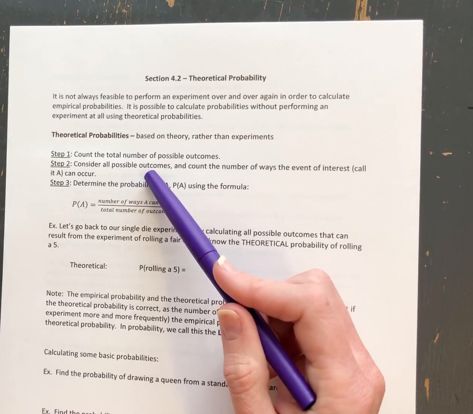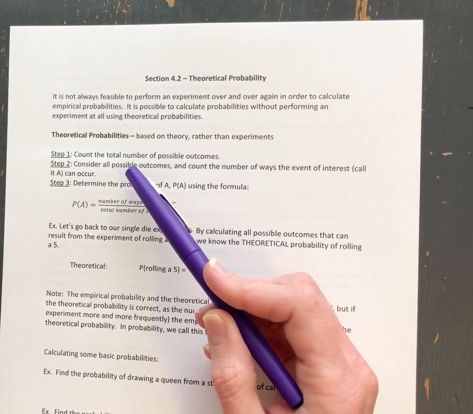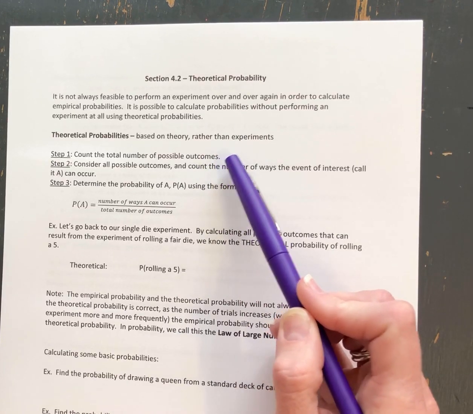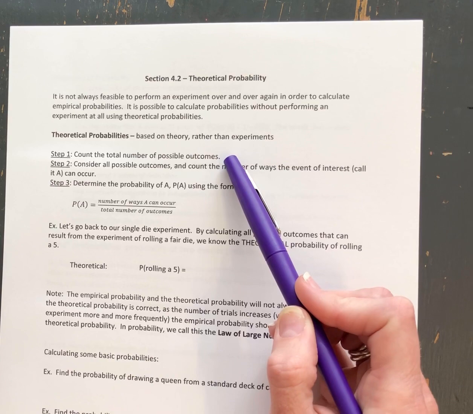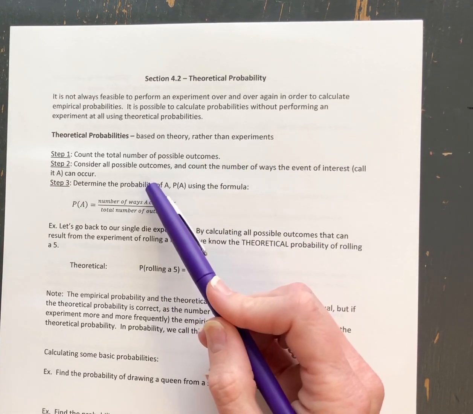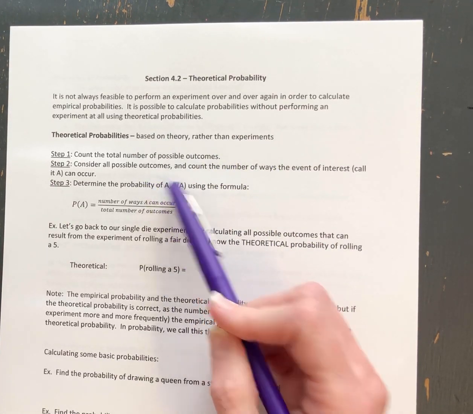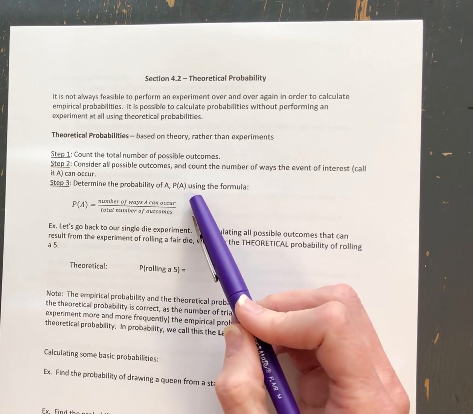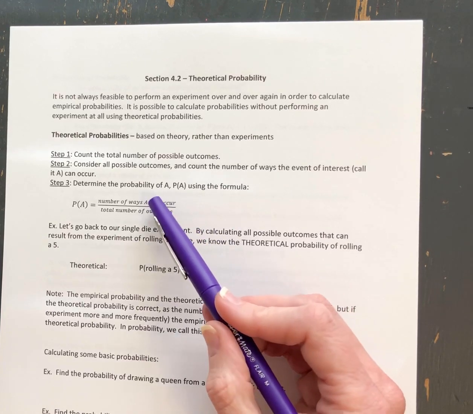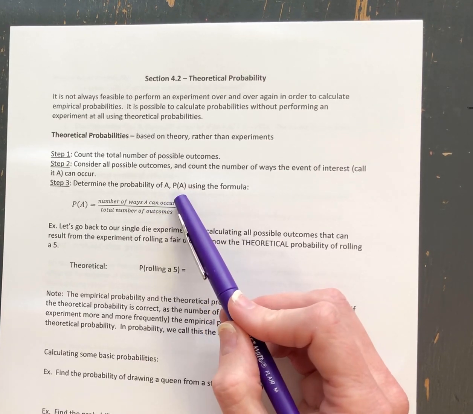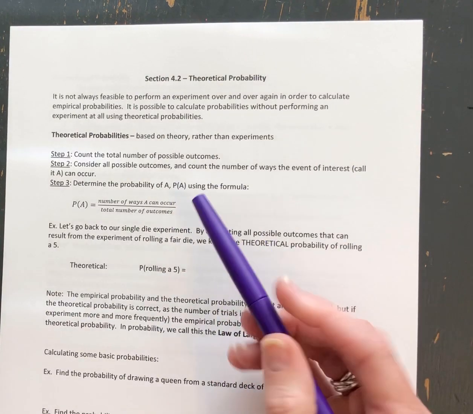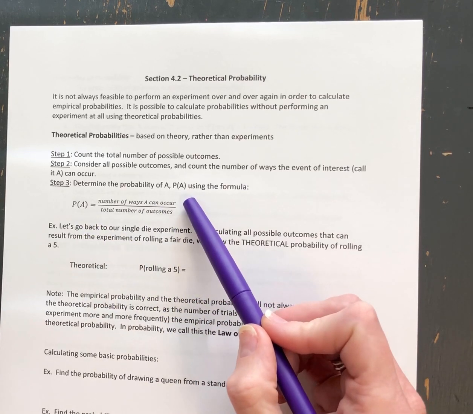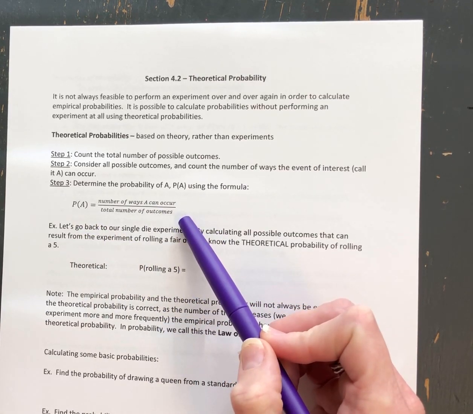And so the first step in calculating a theoretical probability is to count the total number of possible outcomes. That ends up being probably the most challenging part as you get to more complex probabilities. Step 2 is to consider all possible outcomes and count the number of ways the event of interest can occur. And then step 3 is to determine the probability of A. We write that P of A, so A is in parentheses, using the formula. Probability of A is the number of ways A can occur out of the total number of possible outcomes.